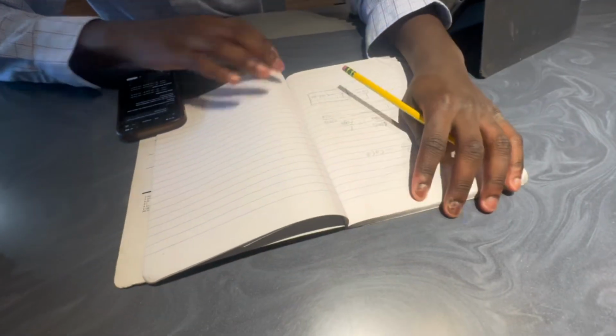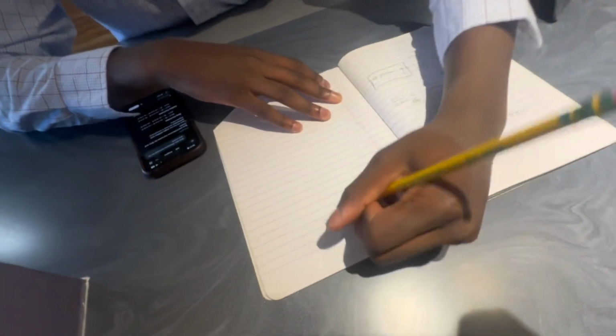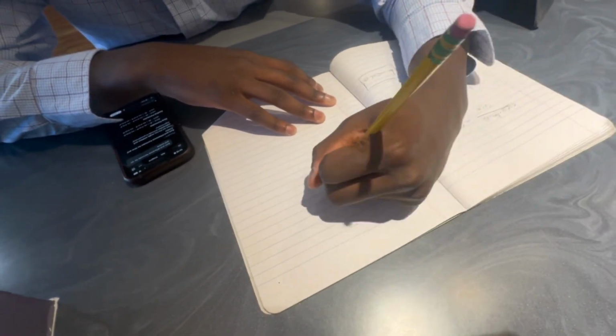So now we have the initial sum and difference formulas for sine and cosine.